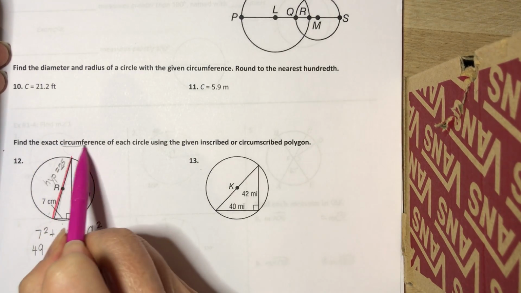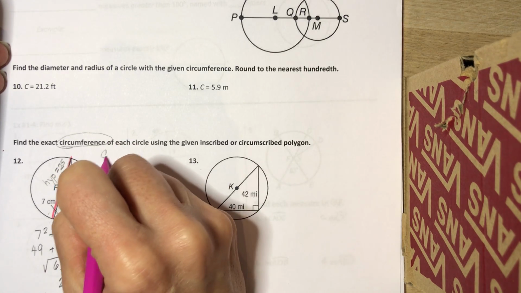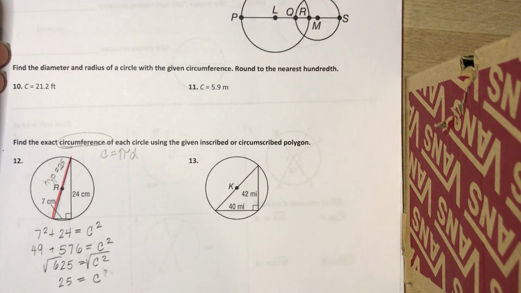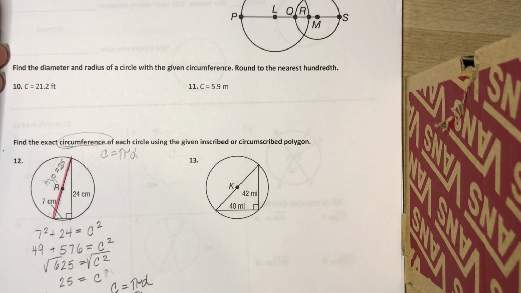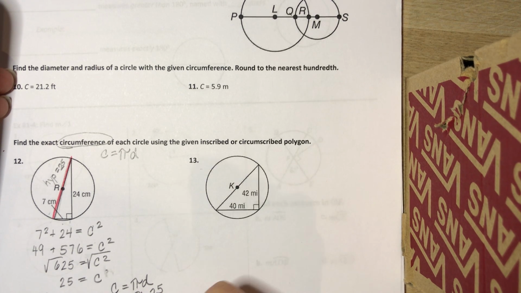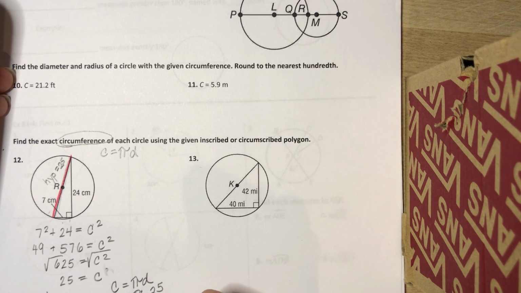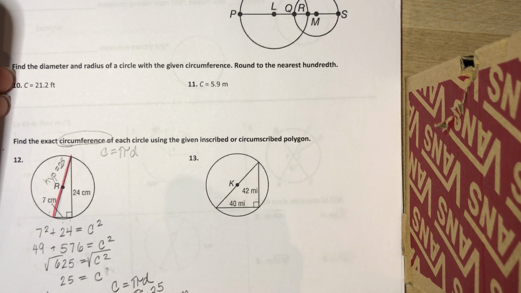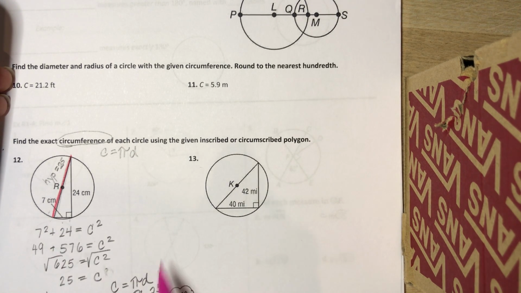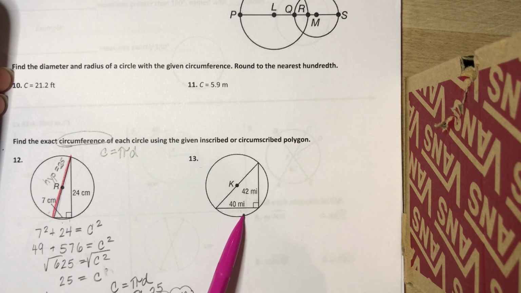Well, if we want to find our circumference, we know the formula is circumference equals pi times diameter. Circumference equals pi d. Circumference equals pi times 25. 25 times pi gives us 78.54 centimeters. Use this example to make sure that you can do number 3 when I give you that assignment.